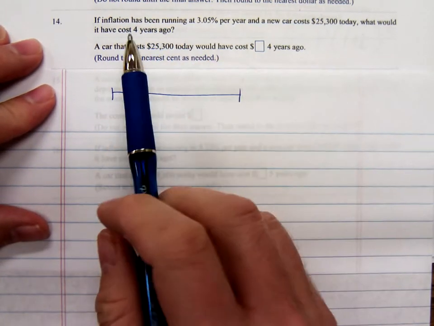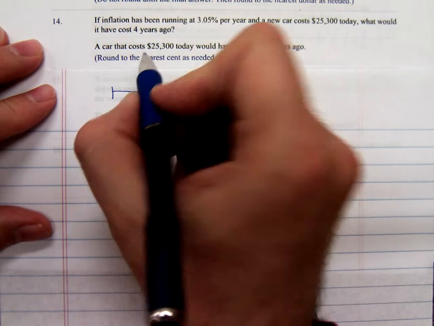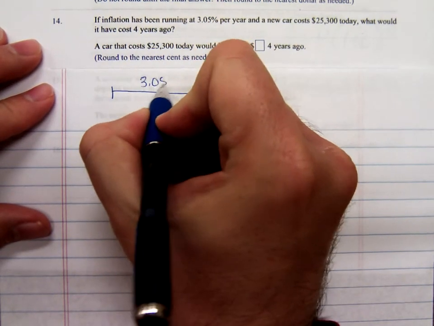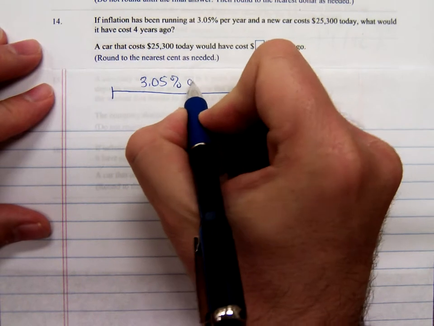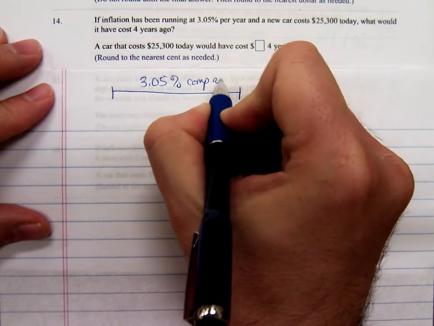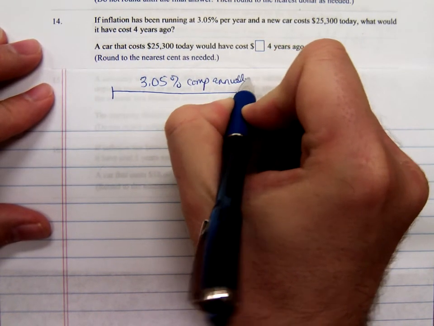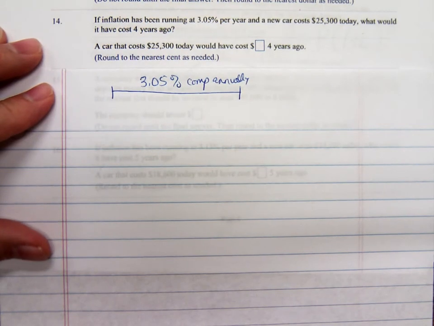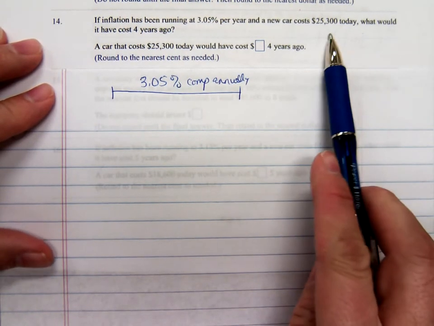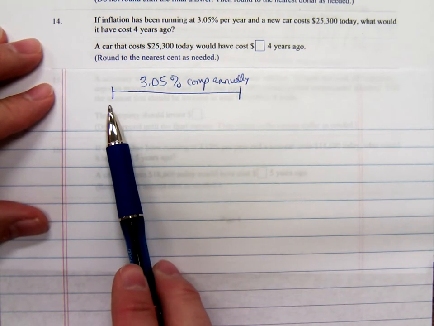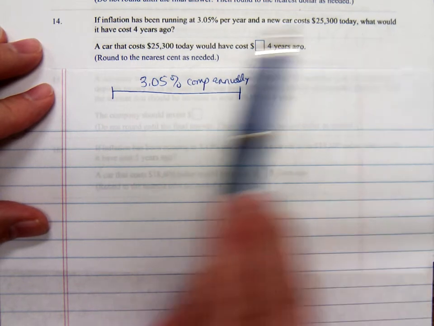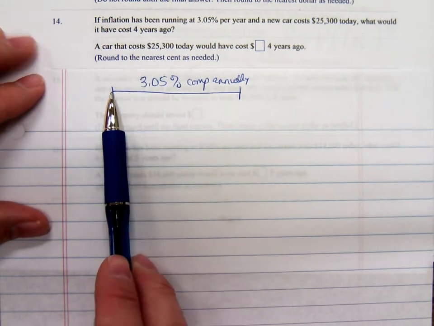If inflation has been running at 3.05% per year, that means compounded annually. And a new car costs $25,300 today. It might be tempting to put the $25,300 right here, but then it asks, what would it have cost 4 years ago?